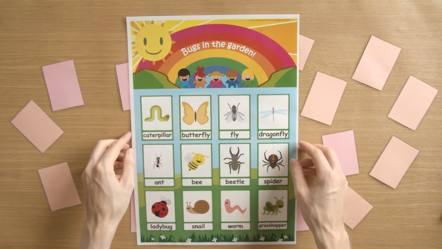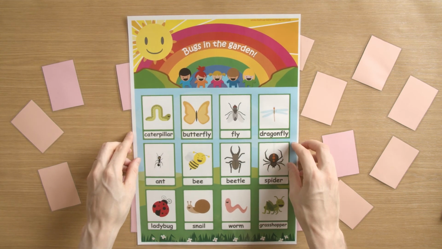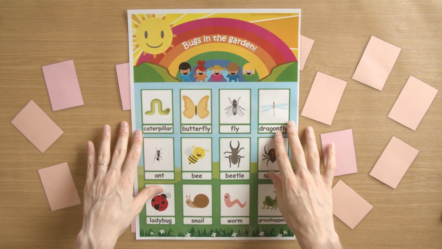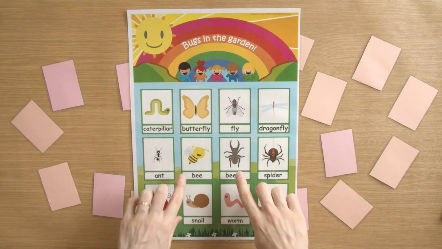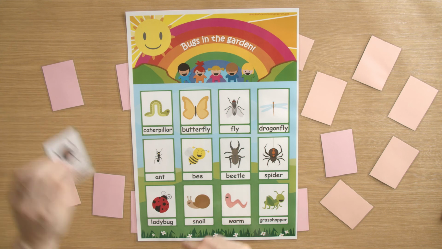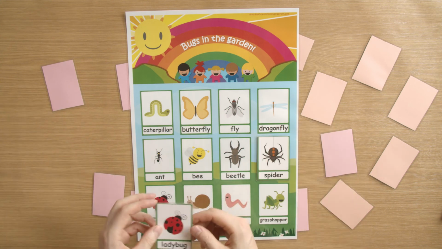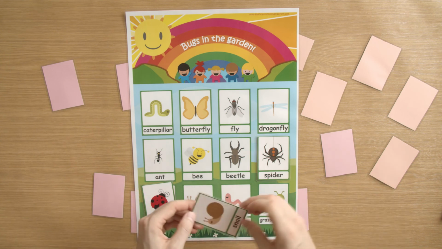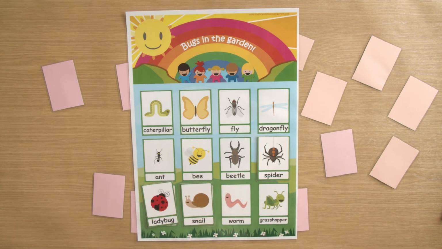And finally, I might just pop this on the screen, it might be easier, but there's also a bugs poster available for download, which again can be used with these. If you're teaching a very young child, you might play a matching game with the child.